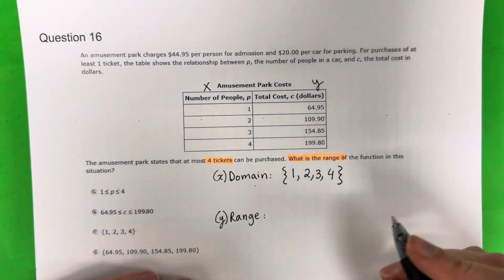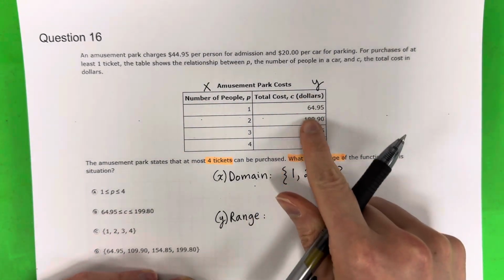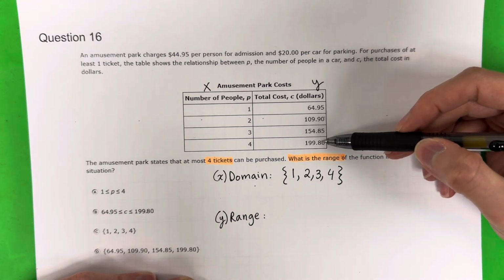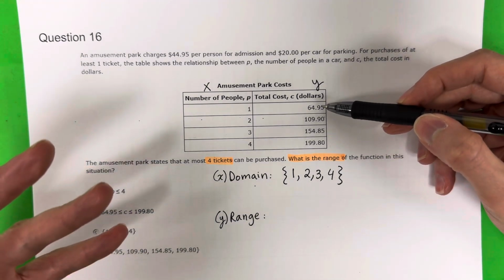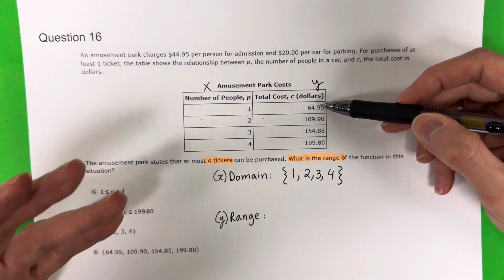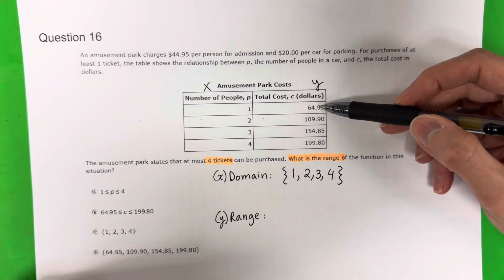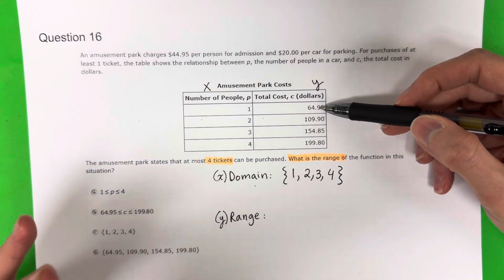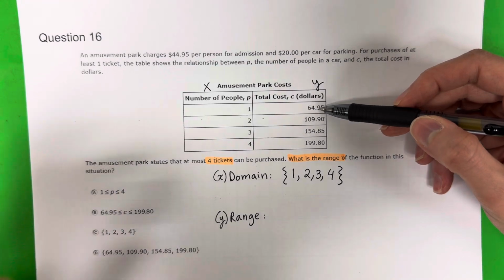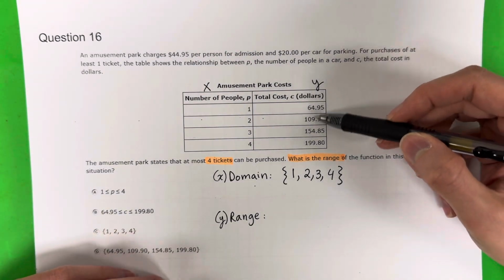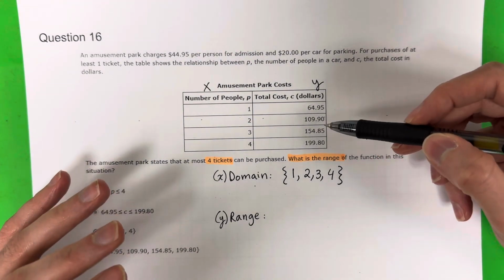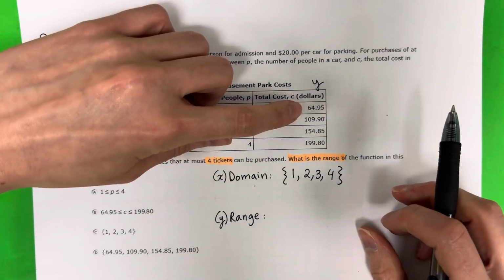Now for the range. The range is the cost of money. Can you have a part of money? Yes, you can. You can't have part of $1, but you can have like $1.50 or $1.75. But in this case, we're not going to make it a range. We're just going to write these numbers.